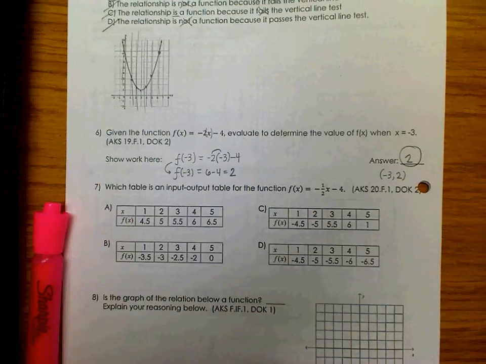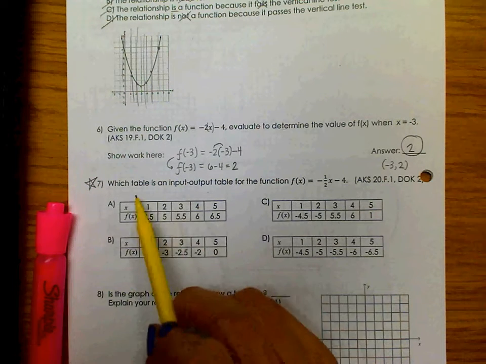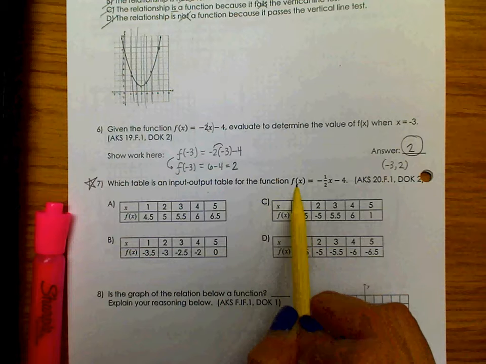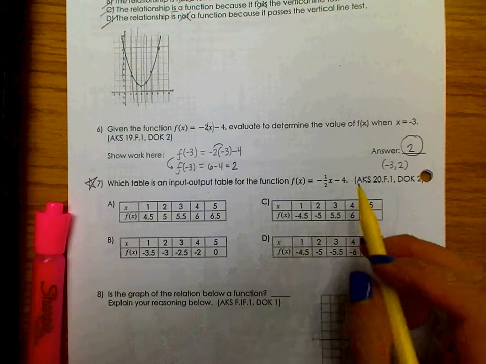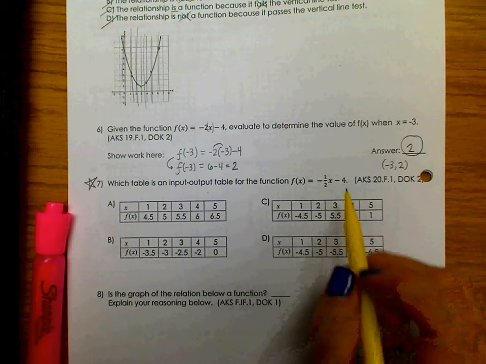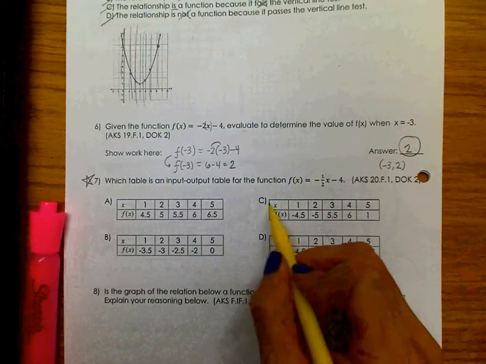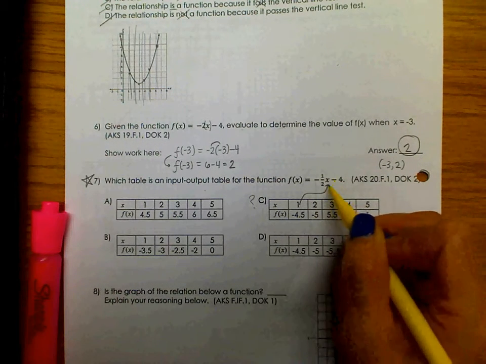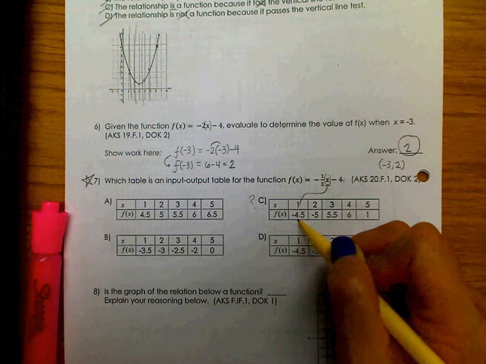All right, number 7. This one is going to take a little bit of work, but that's okay. Which table is an input or output table for the function f of x equals -1/2 x minus 4? Sorry if the video is lagging a little bit, but stick with me. Let's say I try C. I should be able to put the 1 in here, do the work, 1 times -1/2 minus 4, and see if it comes out to be -4.5.